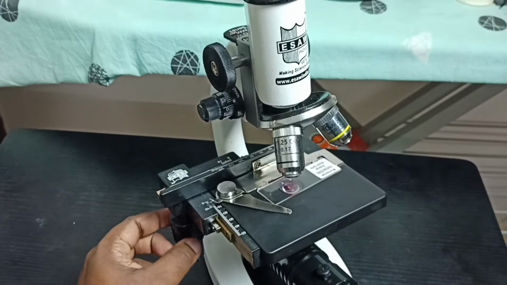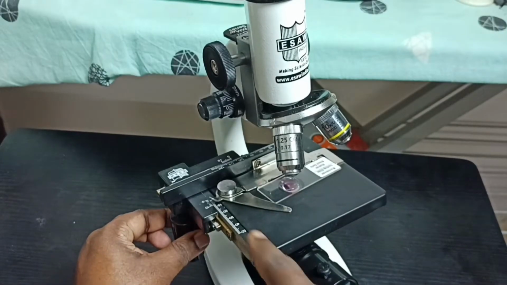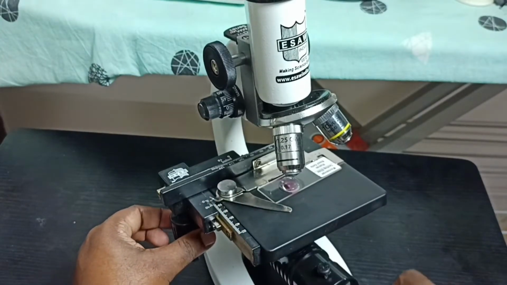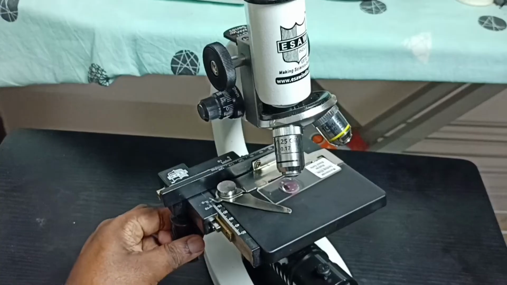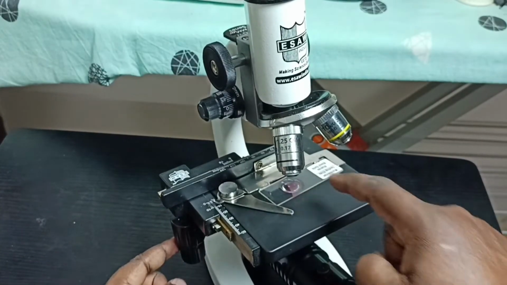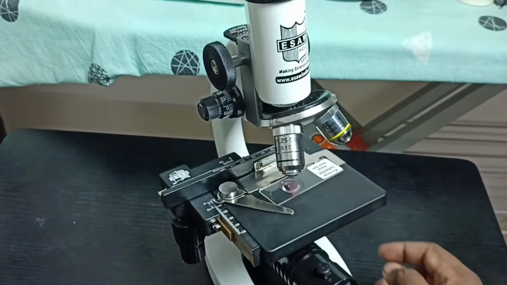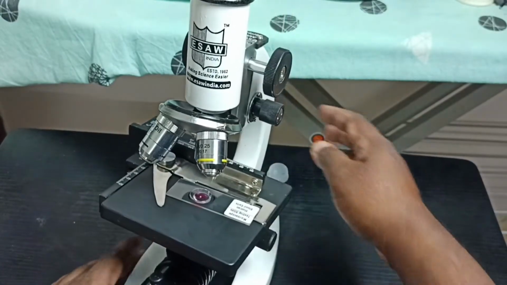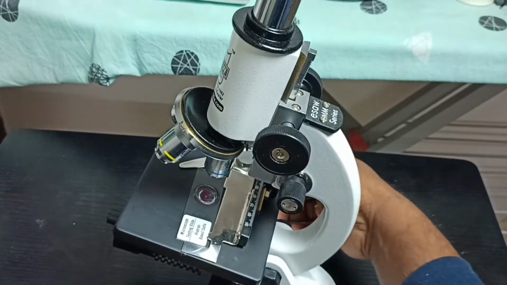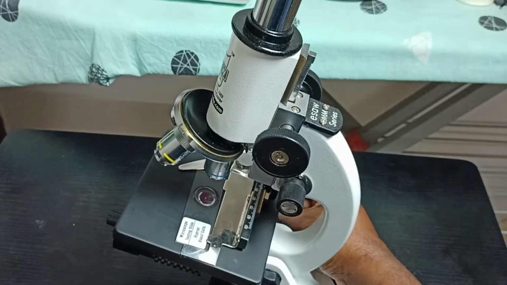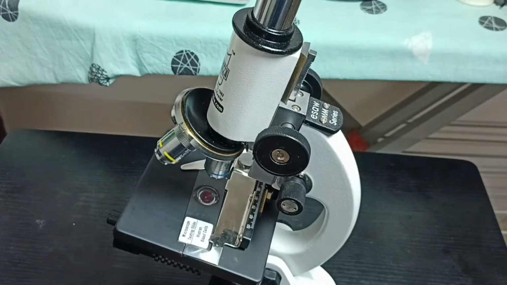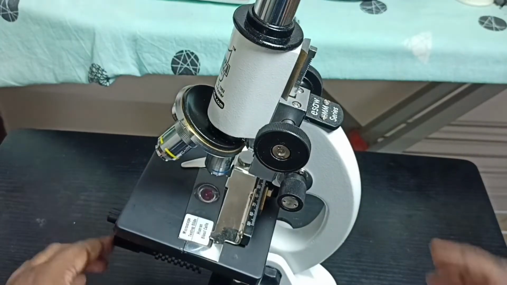Then using this top knob we can move this slide set up and down. See, this way. So using these two knobs we have to adjust this position. Okay, I think it's ready. So let me adjust it. Okay, done.